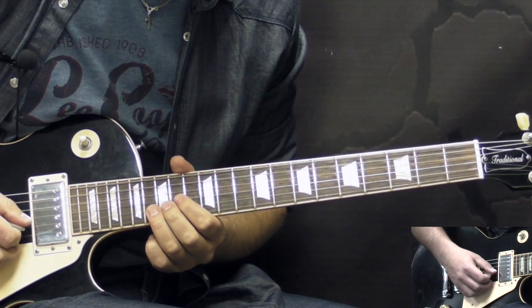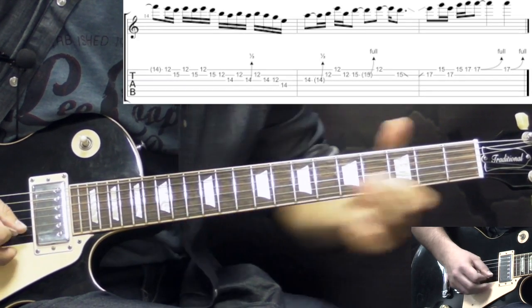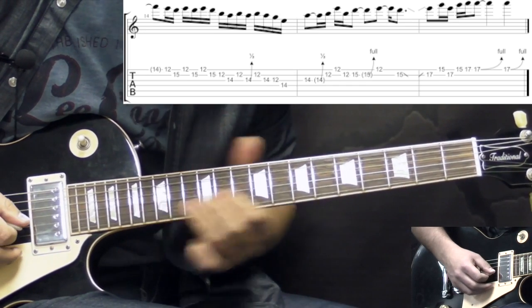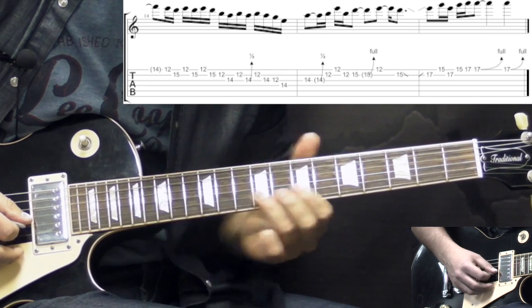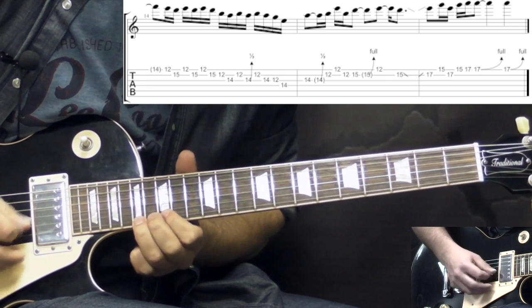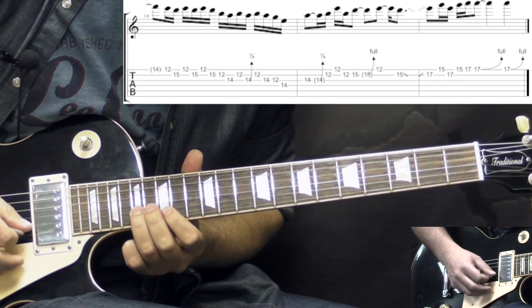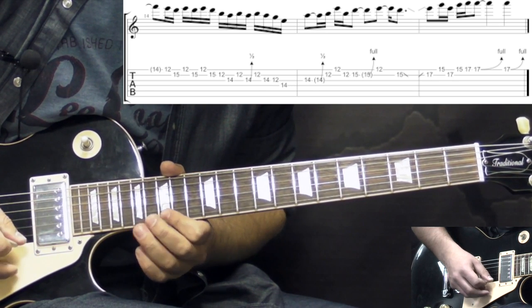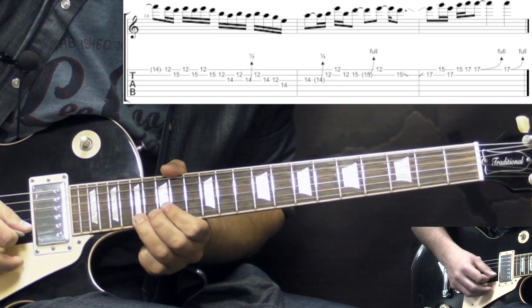So this was the next lick. After we slide out on the high E string from the 12th fret, we slide up to 17th fret on the B string, and then we play 15 on the high E, 17 on B, back to high E string 15, 17, bend up, and then we have 3 more bends.